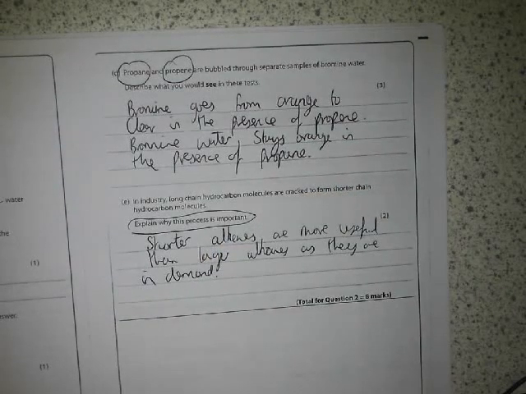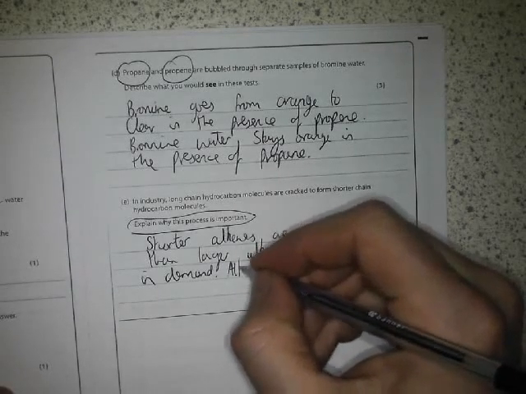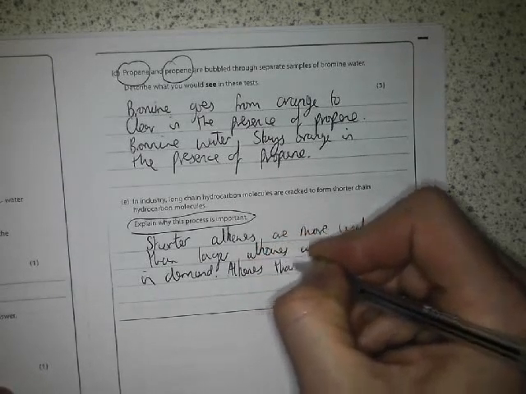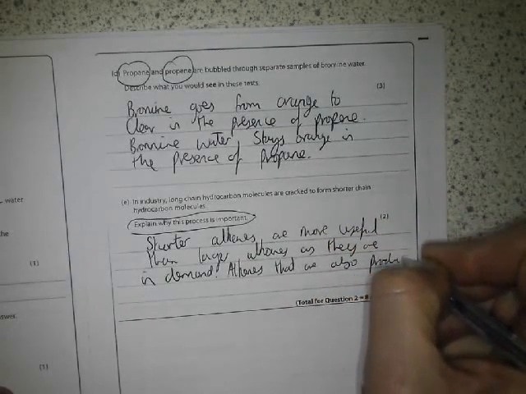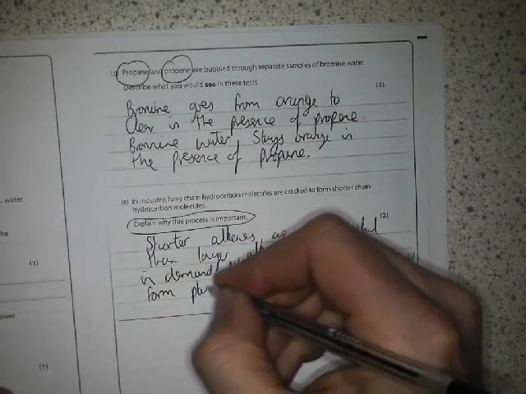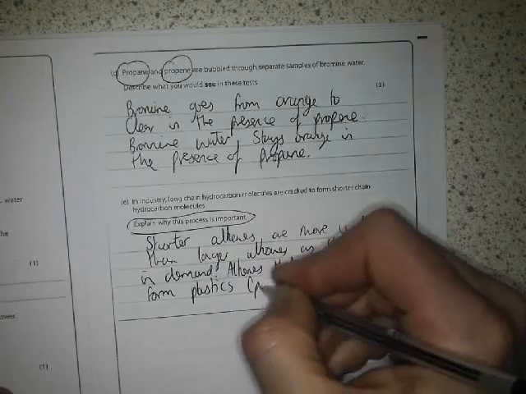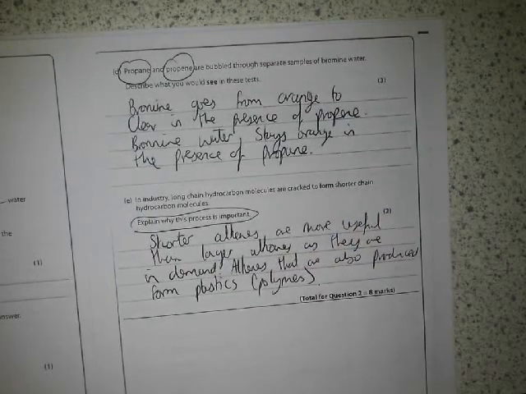And then you can talk about the alkanes forming plastics, polymers. Easy 2 marks there, people.